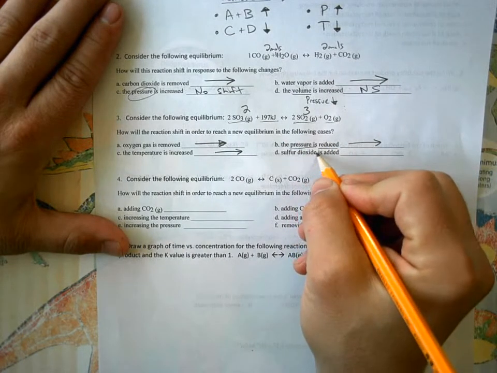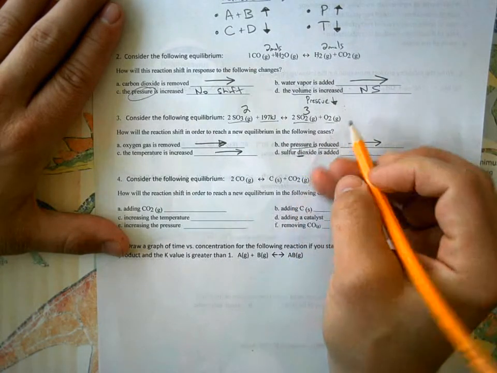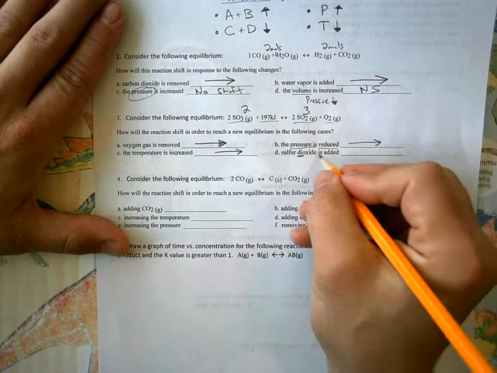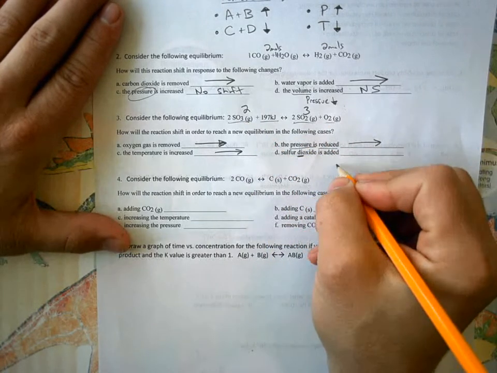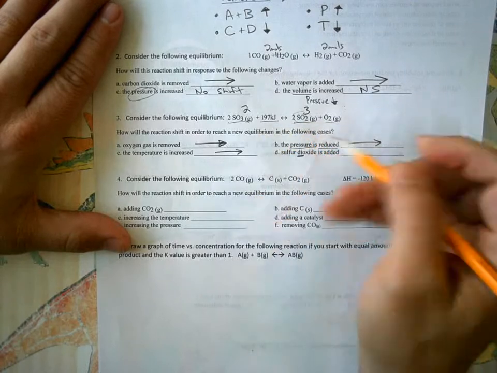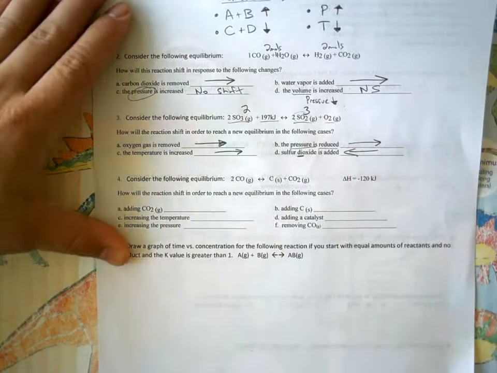And then lastly, sulfur dioxide is added. Let's read carefully, dioxide. There's also a trioxide in there. The opposite of added is removed. If you want to remove something, you go away from it. So then it would shift left.